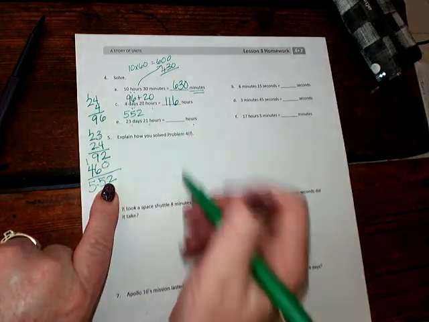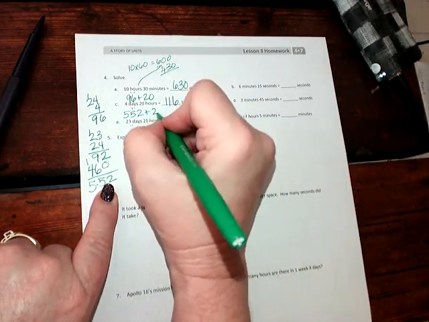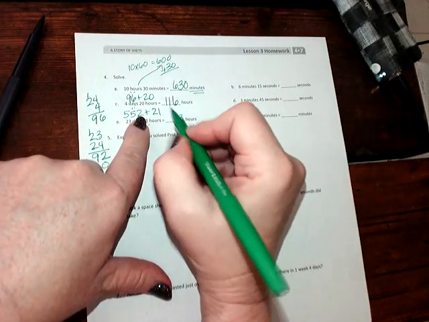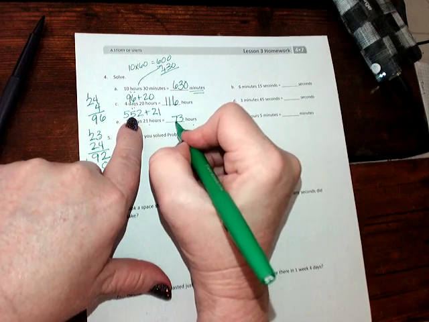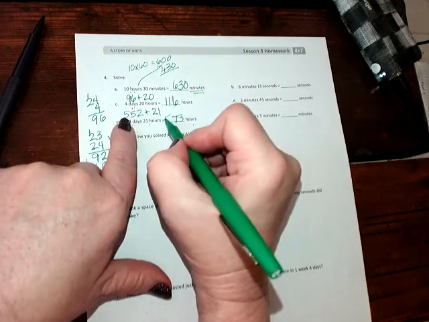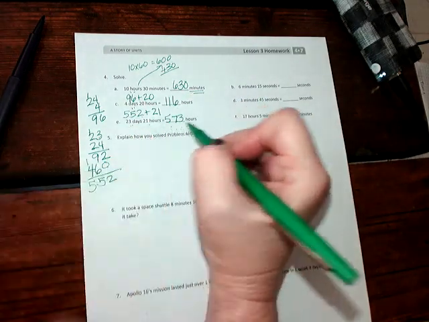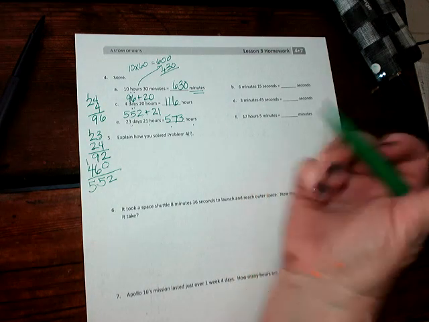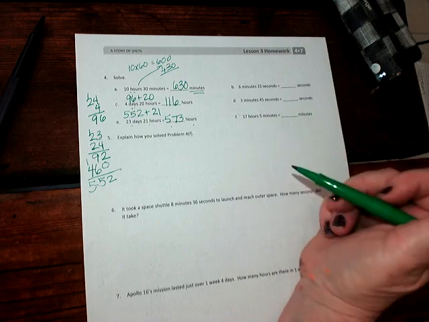in 23 days. But I have to add another 21 hours. So 2 plus 1, that's going to be 3. 5 plus 2, that's going to be 7. And then 5 plus nothing is going to be 5. So the total would be 573 hours. And they are going to want you to explain how you got the answer.